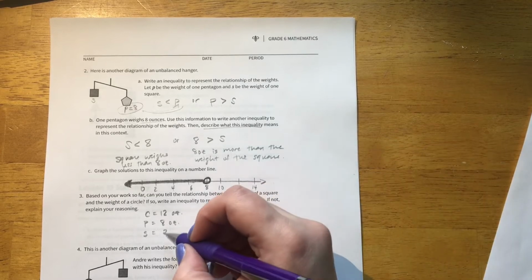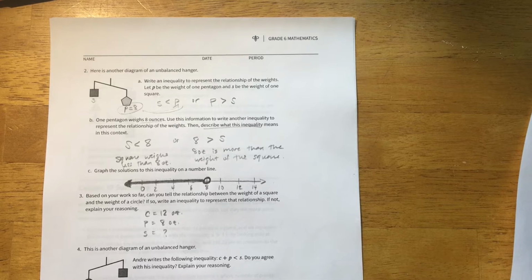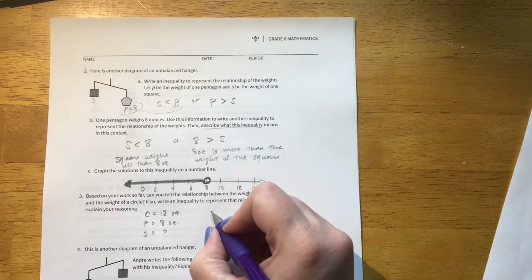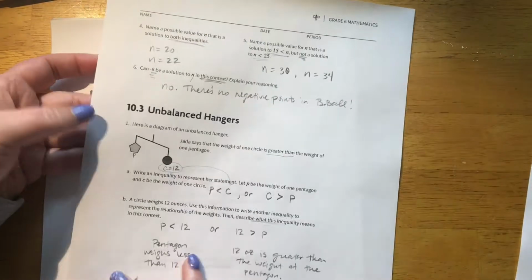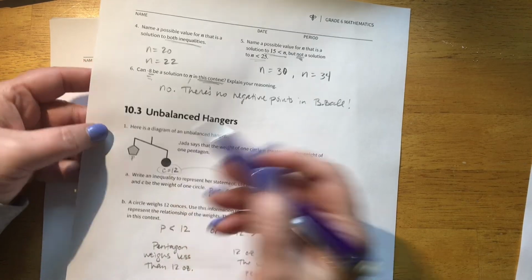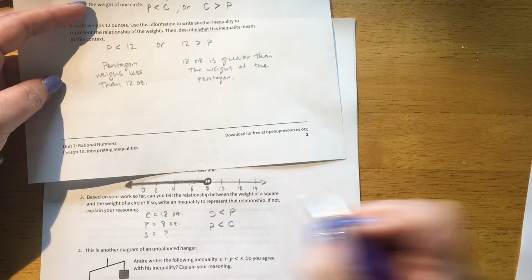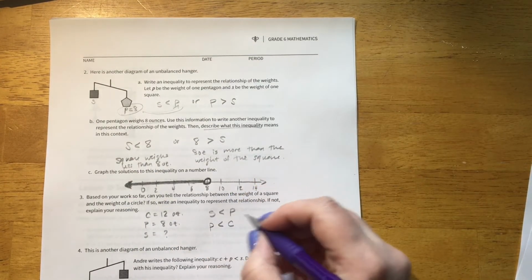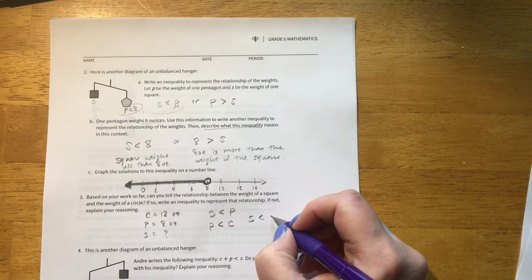What do we know about the square compared to the pentagon? Well, we know that the square is less than the pentagon. But the pentagon was less than the circle. So let's look at what we know. The square is less than 8, right?